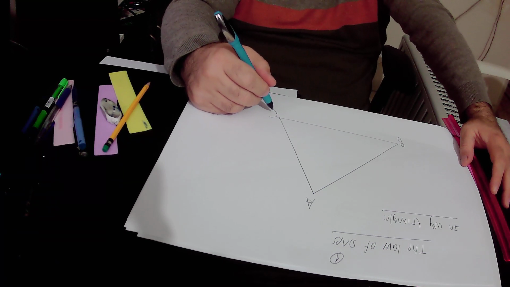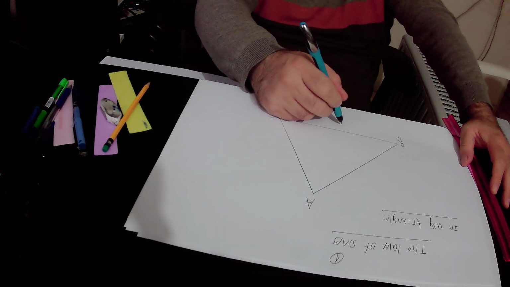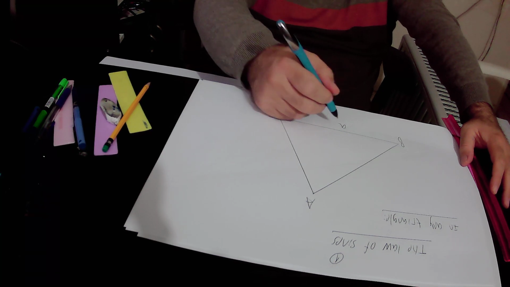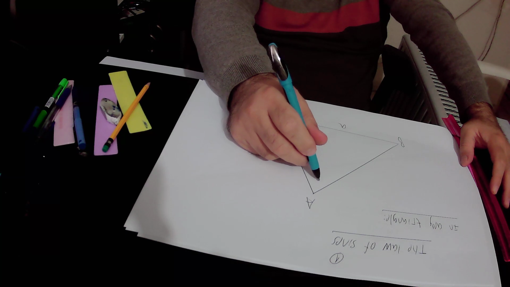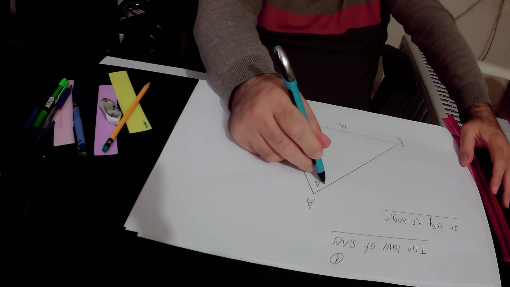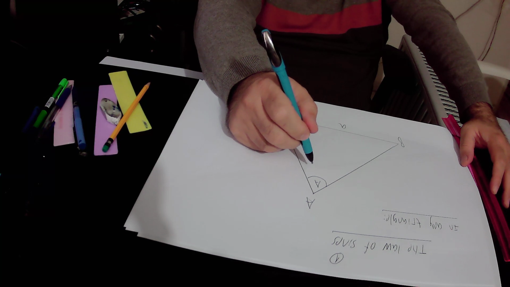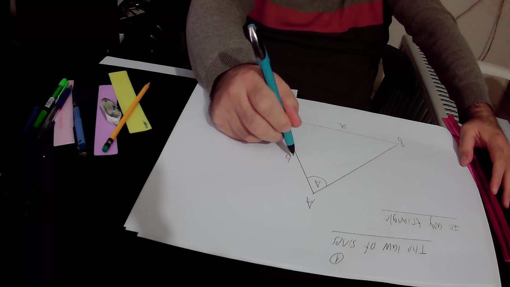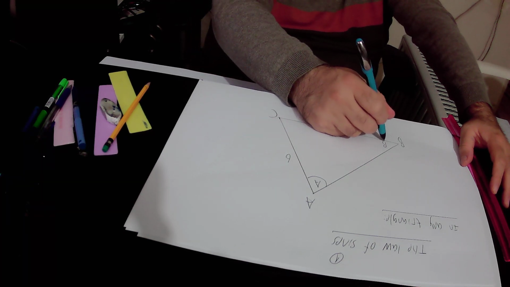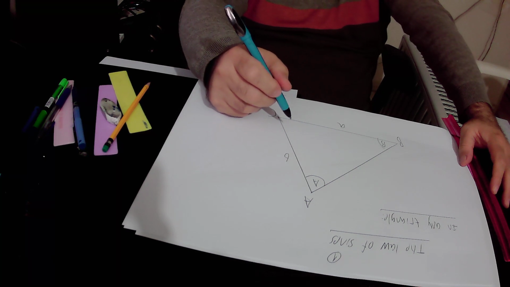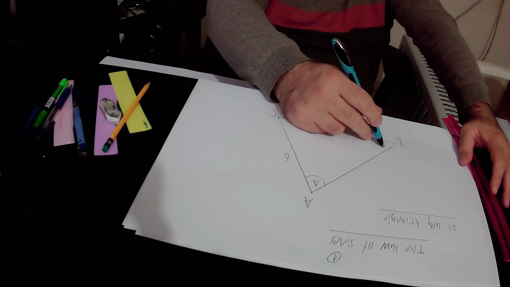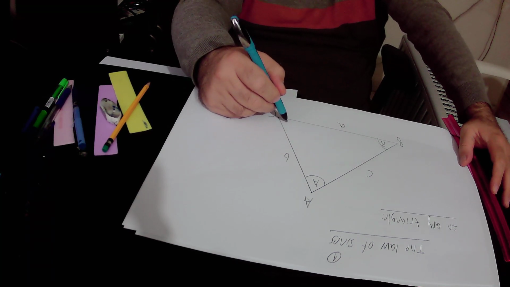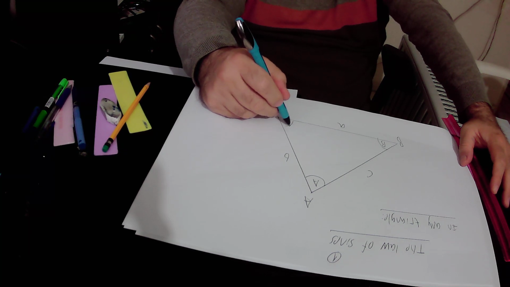And we know that side BC equals A units in its length. The angle here is equal to A degrees. Side AC equals B units in its length, and this angle is B. And side AB equals C units in its length, and this angle is angle C.